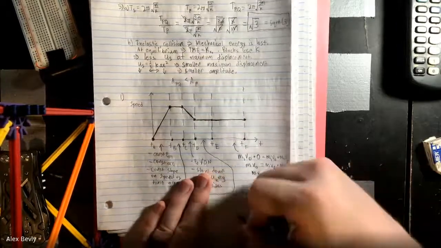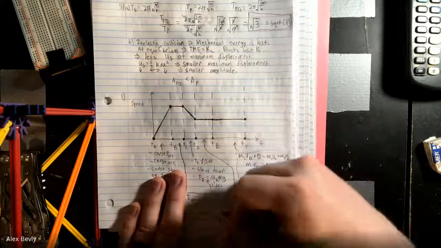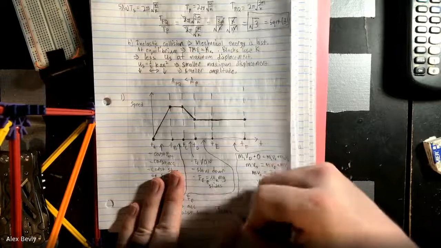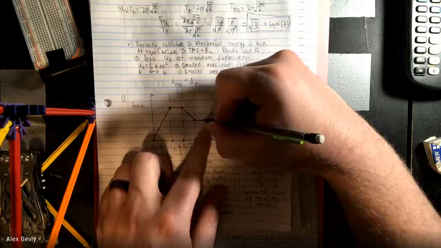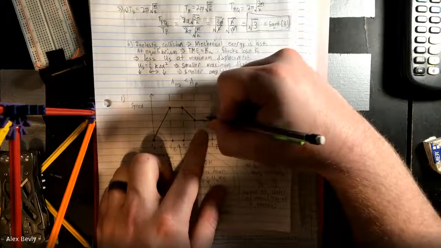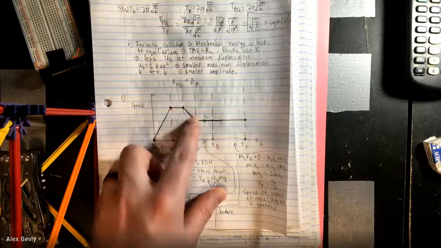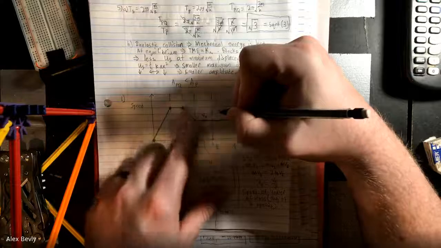So let's look at before. By the way, my initial speed is going to be somewhere in here. I'm not talking about the initial speed when it's launched, but the speed after the frictional point.